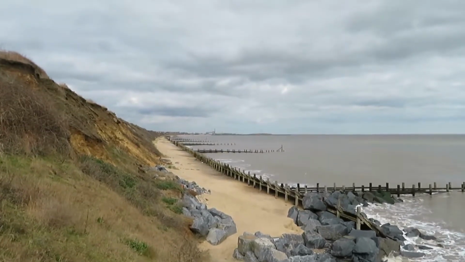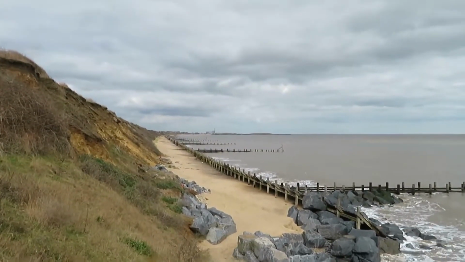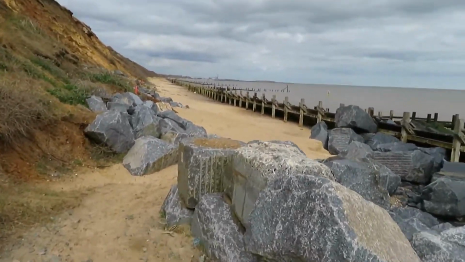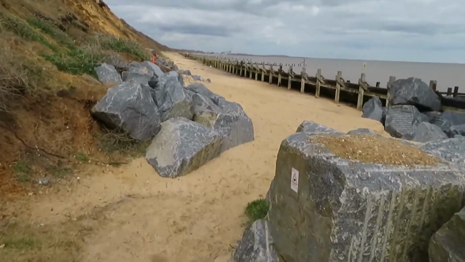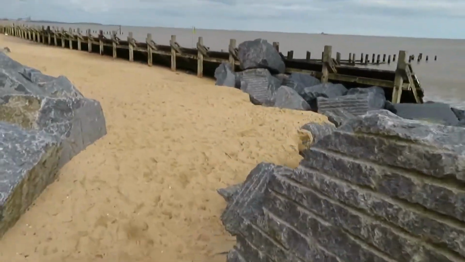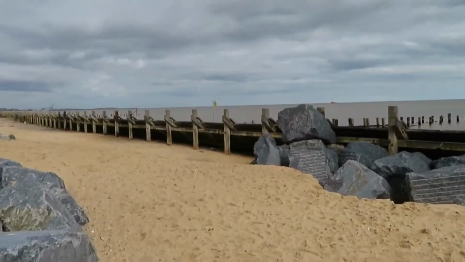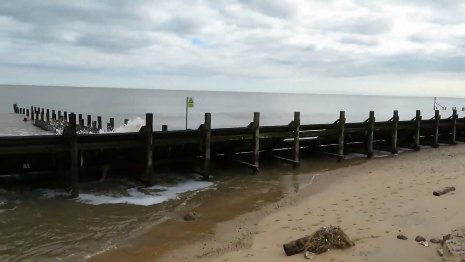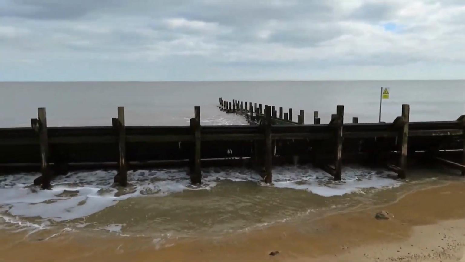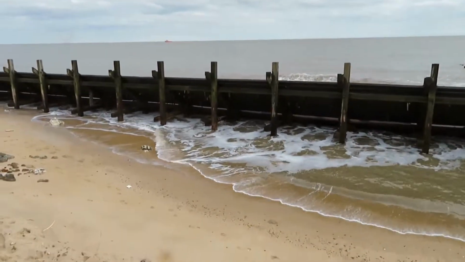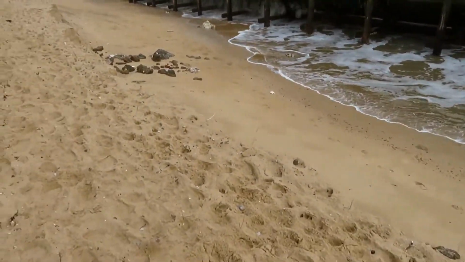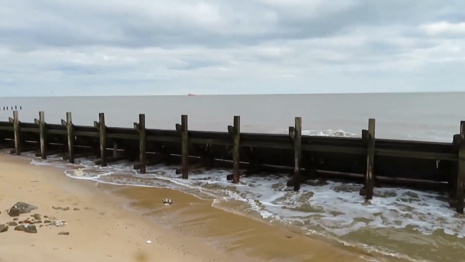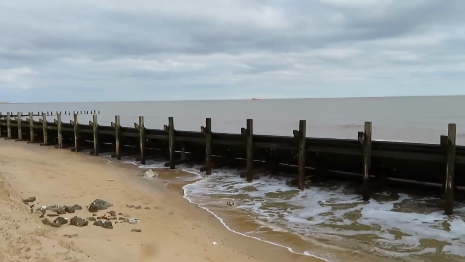Whether that is the way of the England Coast Path, I don't know, because I've not seen a sign for the England Coast Path yet. So down at the bottom, I'm getting behind the groins. Just here a lot of the sand has been washed away. You can see the edge there, and the sea is rather noisy.